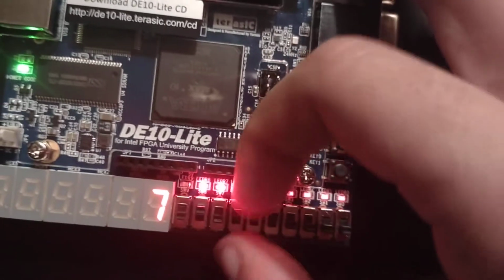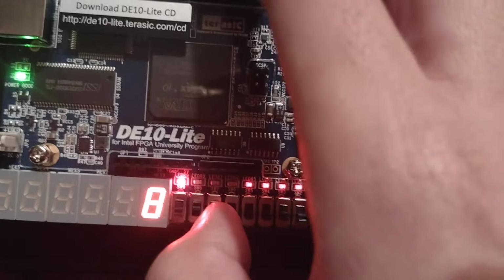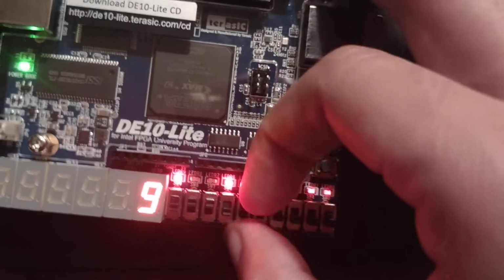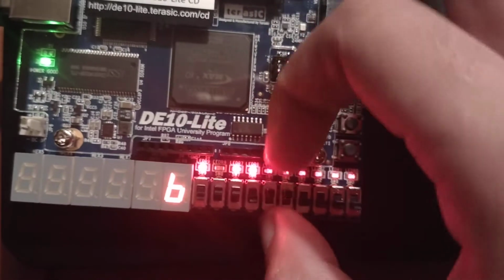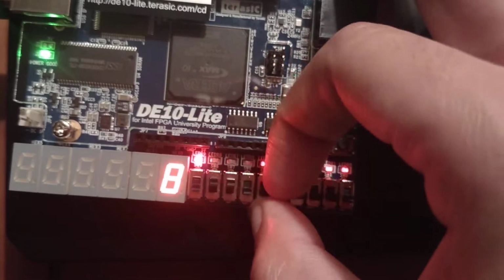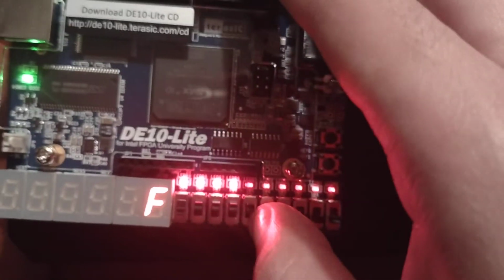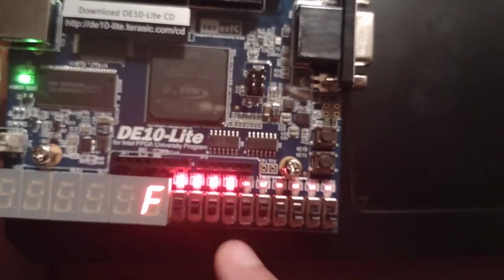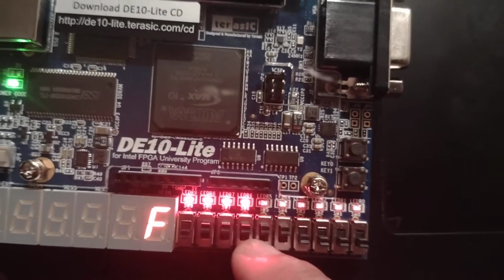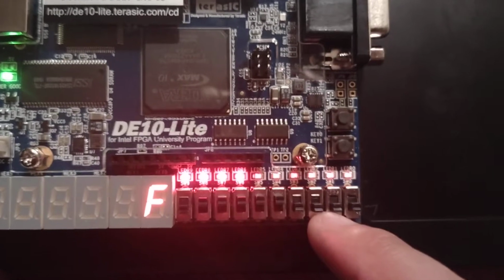Then 7, 8, 9, we go to our hex versions of 10 and above. This is 10, 11, and we go 12, 13, 14, and finally 15. Our current set of inputs is 15, but our other set is 0.